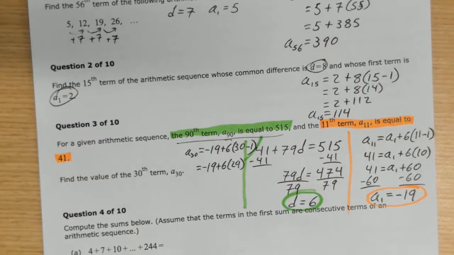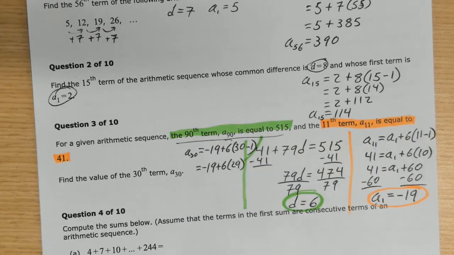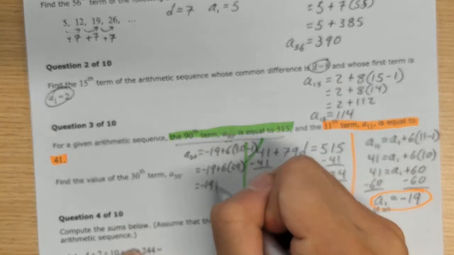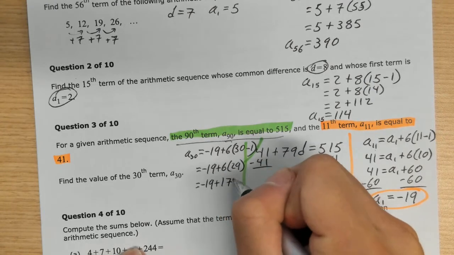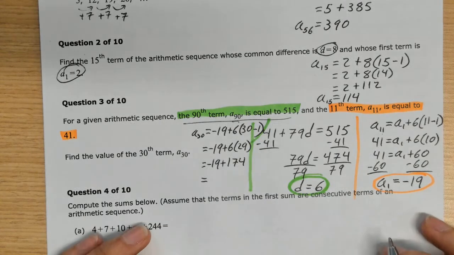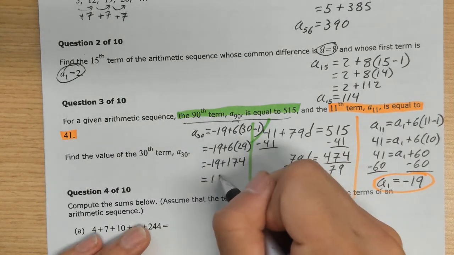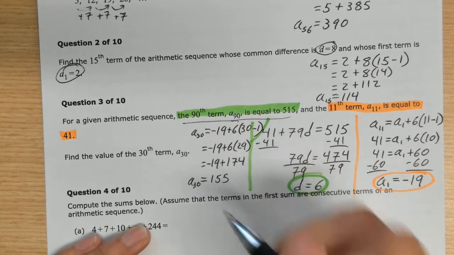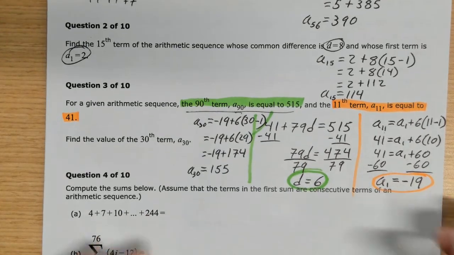Let me put that in my calculator. 29 times 6 is 174. So I get minus 19 plus 174. And then you get 155. So a sub 30 is 155.